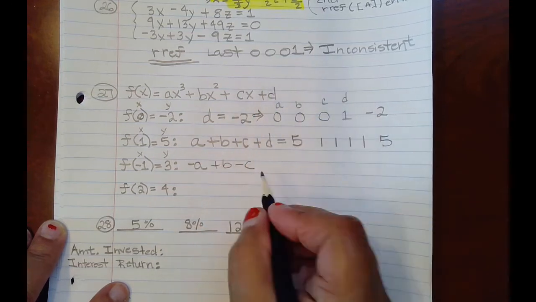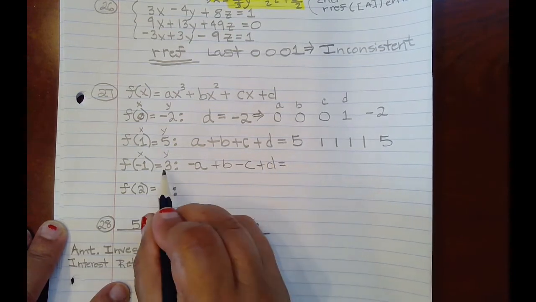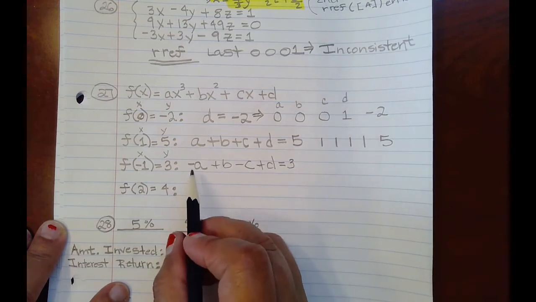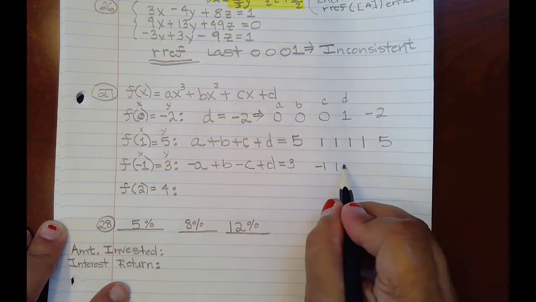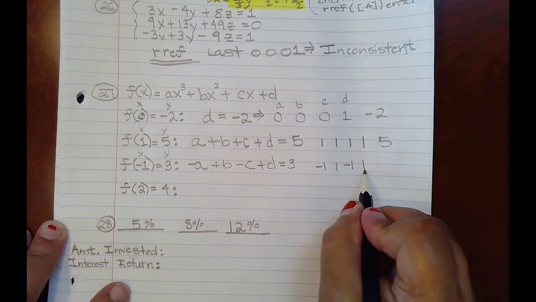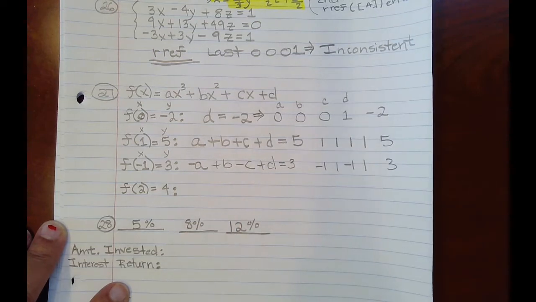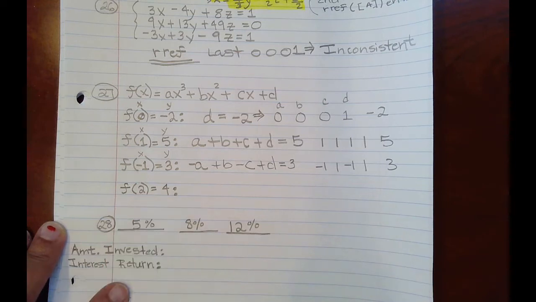And you can't plug in anything there, so it's just d is equal to 3. So that would give you a string of values of -1, 1, -1, 1 for the D coefficient, and a 3 for the constant. So each time you create an equation by satisfying these conditions, you are creating a row in your matrix, which you will solve by calculator.